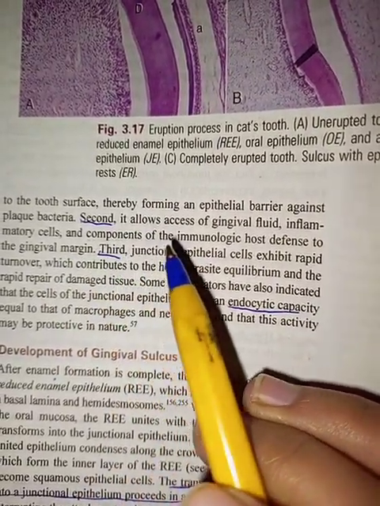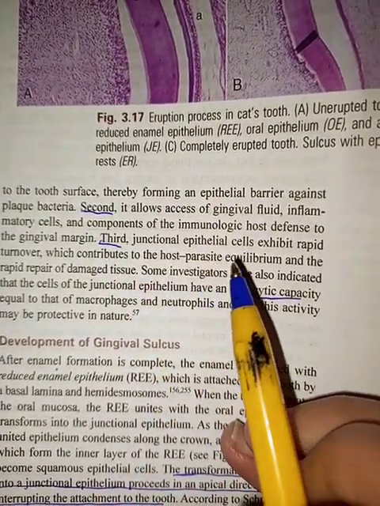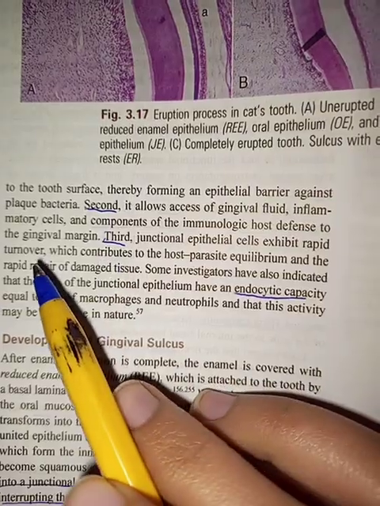Second, it has access to the gingival fluid, with inflammatory cells and components for immunologic host defense of the marginal gingiva.